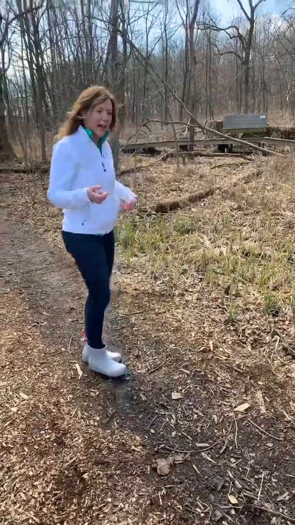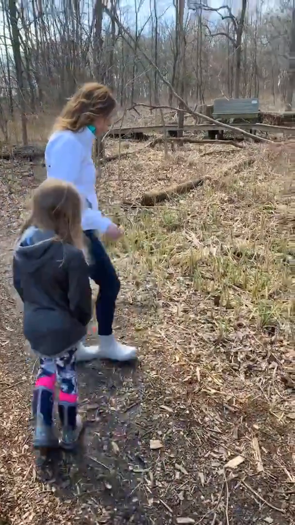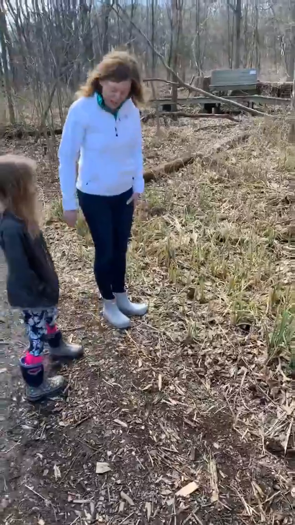And as Danny was talking about all the different soil features of wetlands, we're going to talk a little bit more about the plants. And I'm going to have my daughter Violet come over and help because this is part of her science education also.